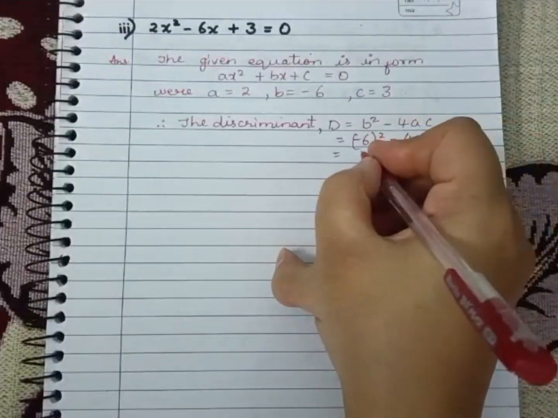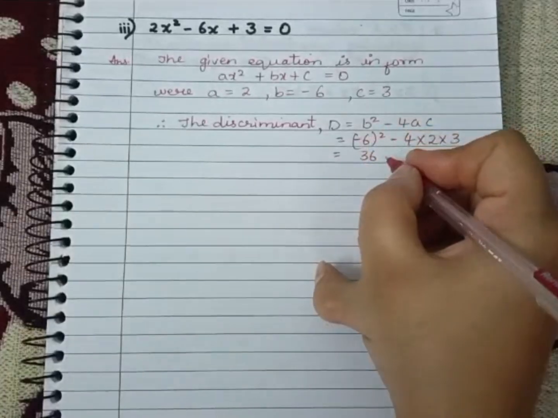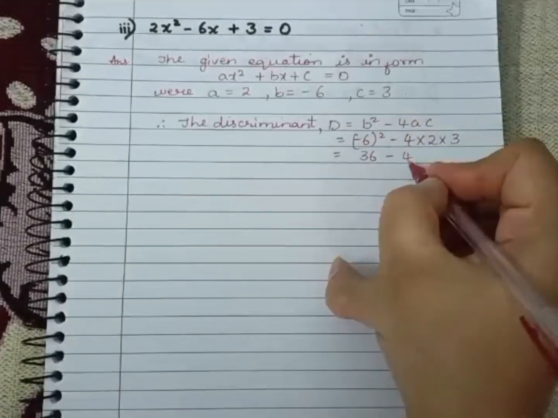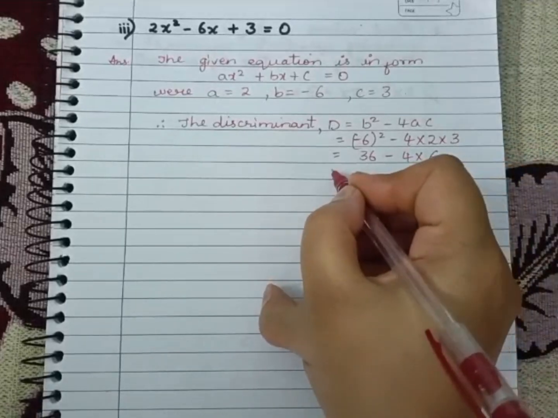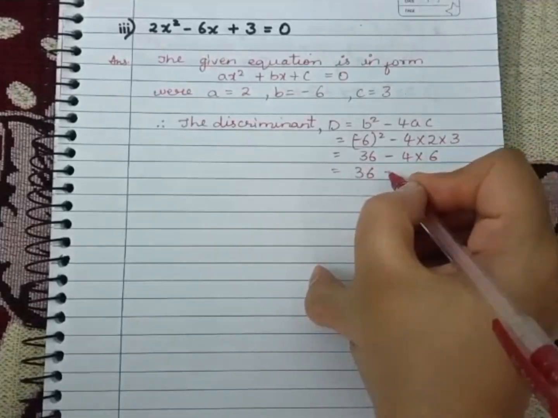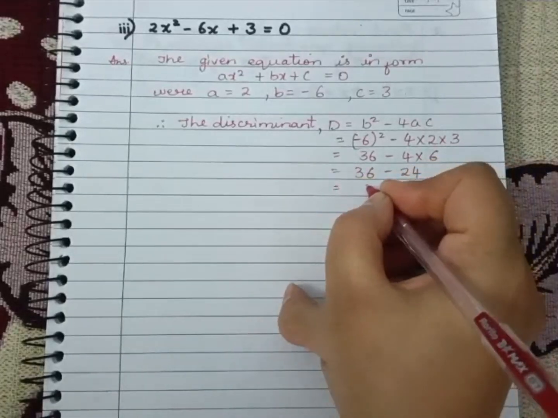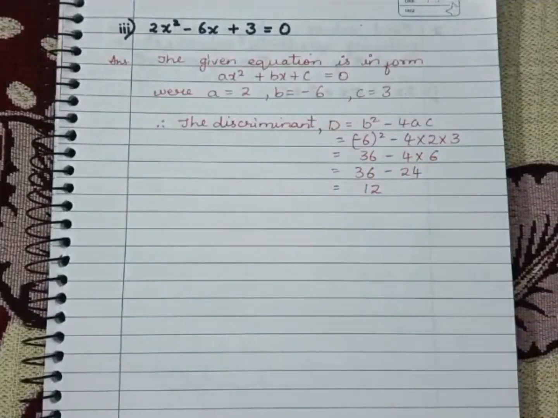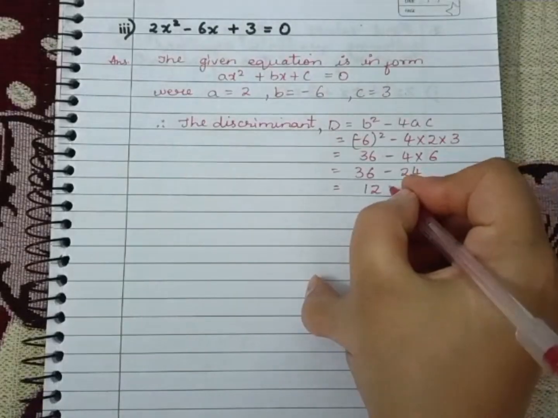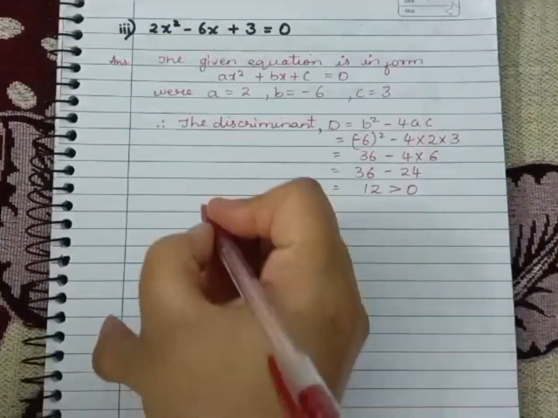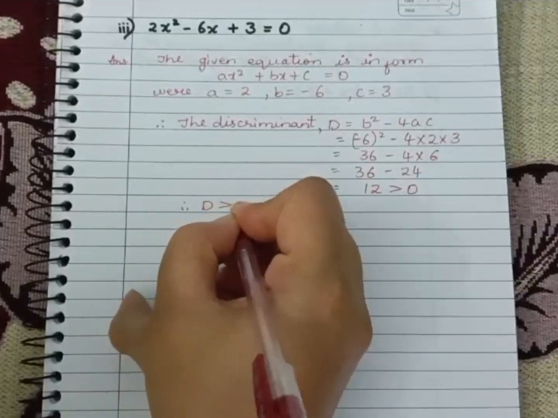Now 6 6s are 36, minus into minus is plus, minus 4 2s are 8, 8 3s are 24. 36 minus 24 is 12. So D is greater than 0.